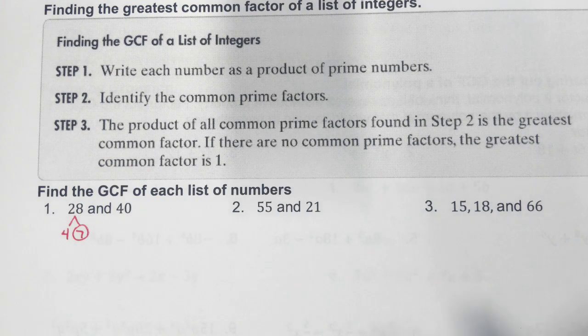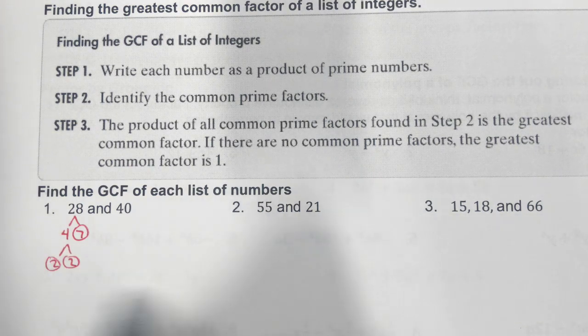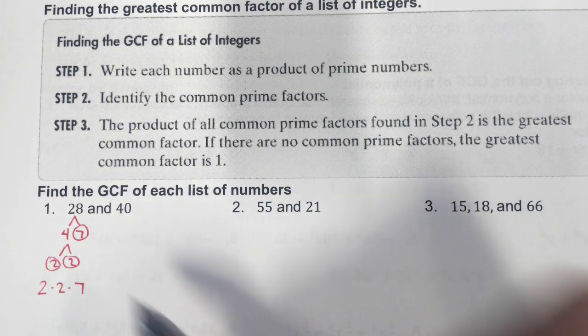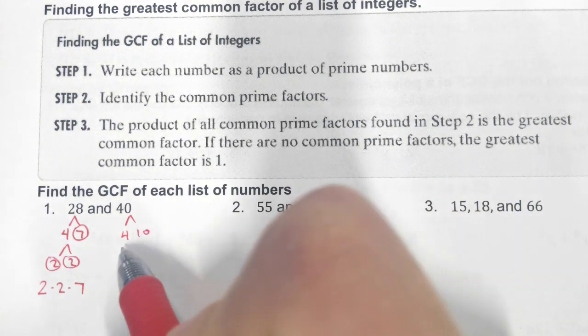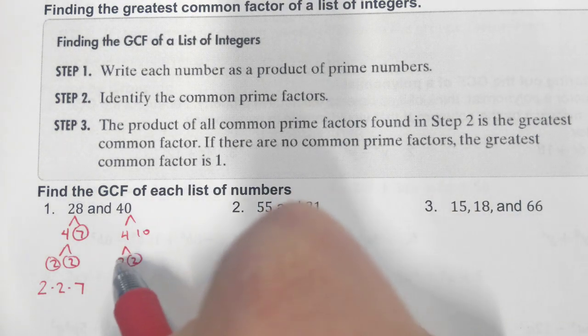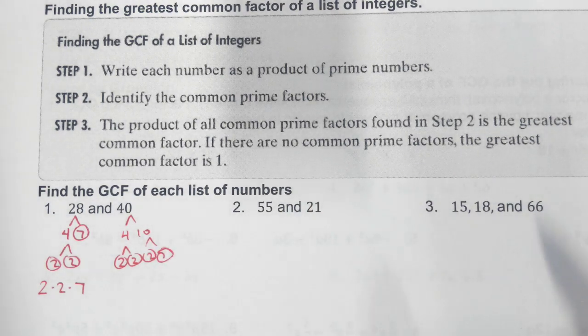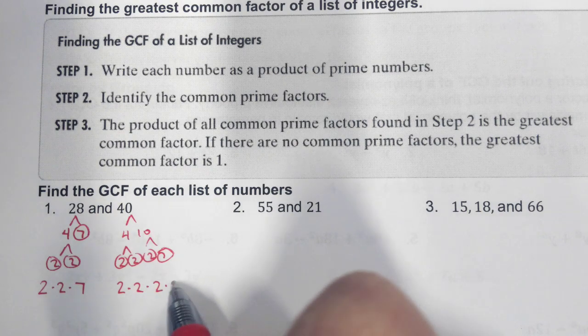7 is prime, so I would circle it. 4 is 2 times 2, and those are both prime. So the factored form of 28 is 2 times 2 times 7. And then 40 is 4 times 10. Neither of those are prime. 4 is 2 times 2. Those are both prime. And 10 is 2 times 5. Those are both prime. So the factored form of 40 is 2 times 2 times 2 times 5.